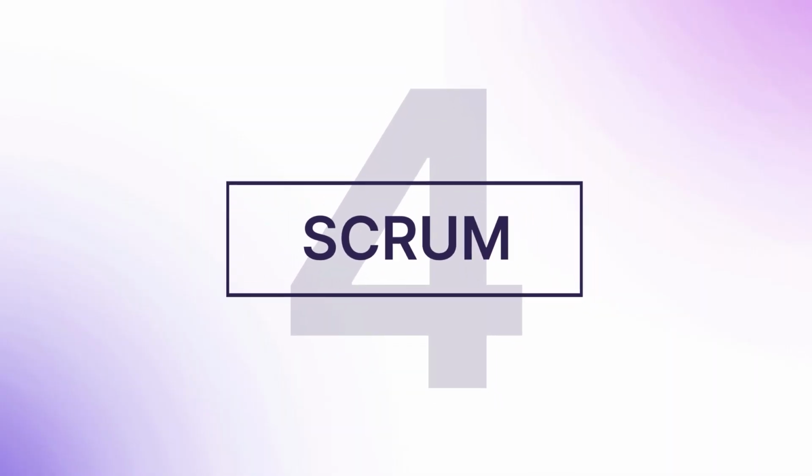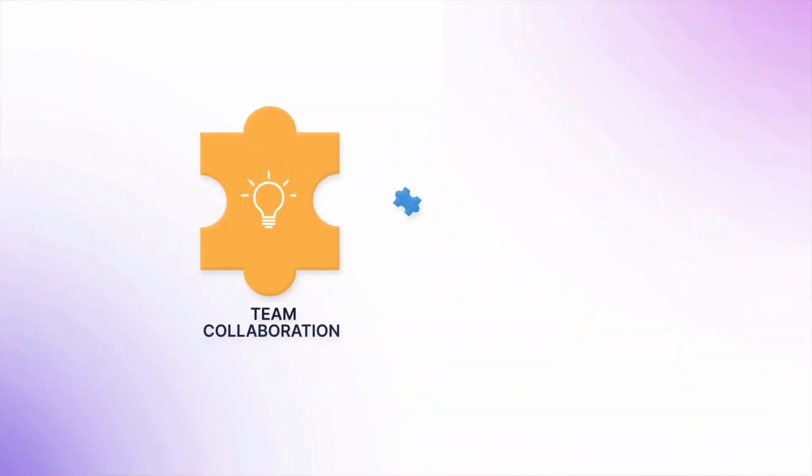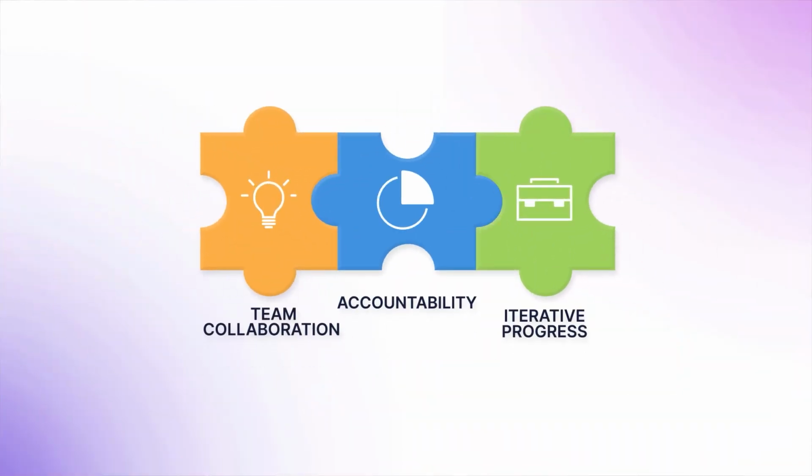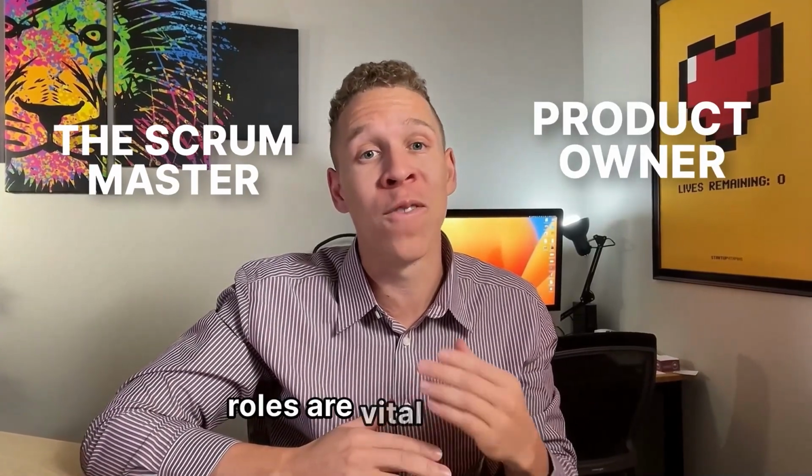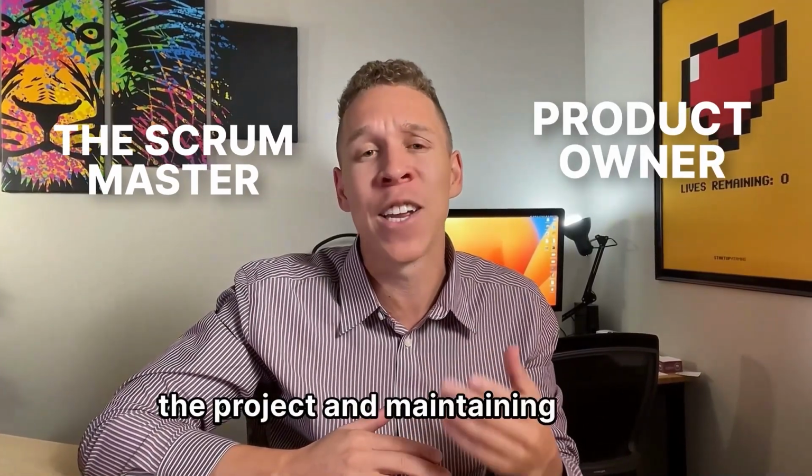4. Scrum. Scrum is an agile framework that encourages team collaboration, accountability, and iterative progress. It divides the project into smaller increments with regular reviews, ensuring alignment with goals. The Scrum Master and Product Owner roles are vital in steering the project and maintaining focus.